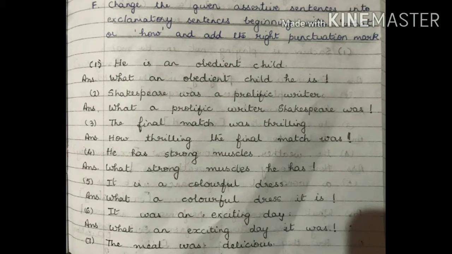The third one, the final match was thrilling. Here, for making it exclamatory and for emphasis, we are using the word how. So, how thrilling the final match was will be the answer, followed by an exclamatory mark at the end of the sentence. Always remember that when we change an assertive sentence into an exclamatory sentence, there has to be an exclamatory mark. The fourth one, he has strong muscles. The answer will be what strong muscles he has, and an exclamatory mark.